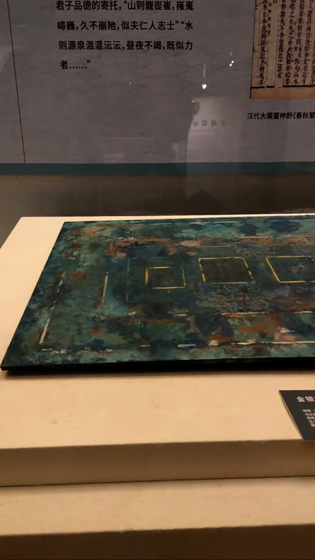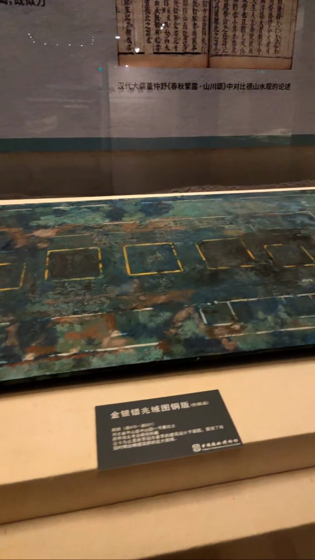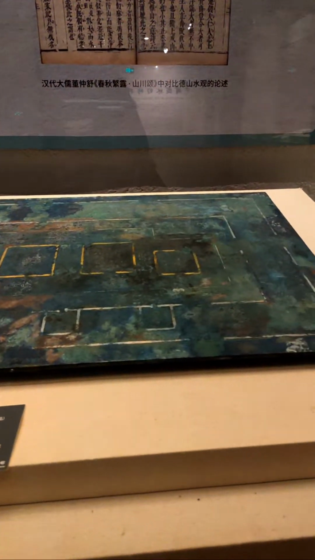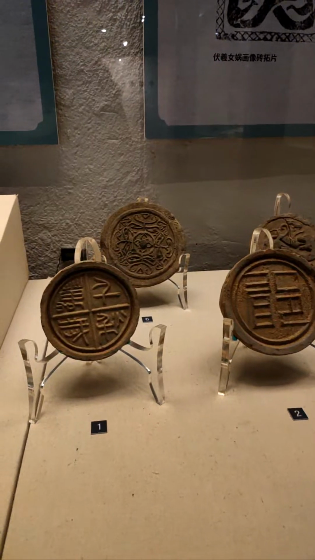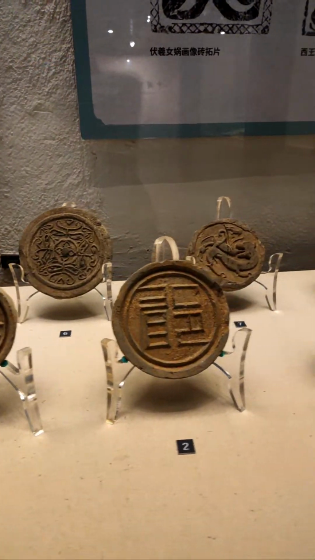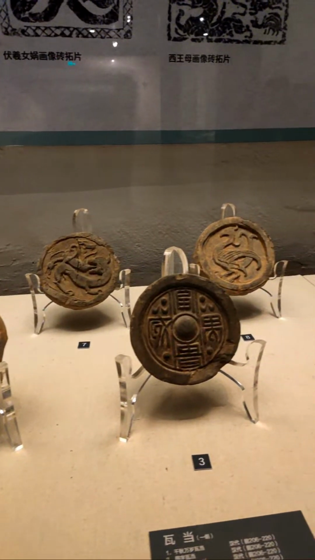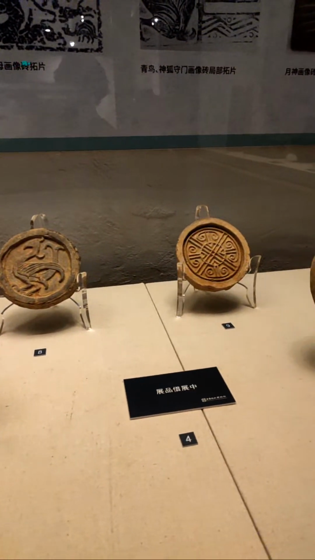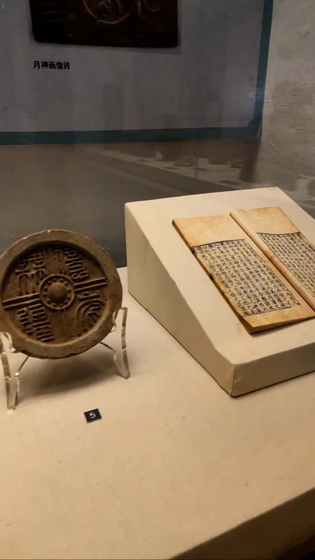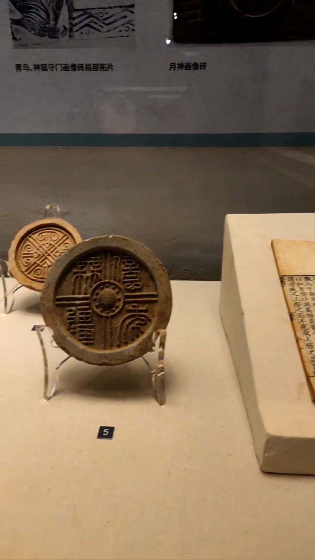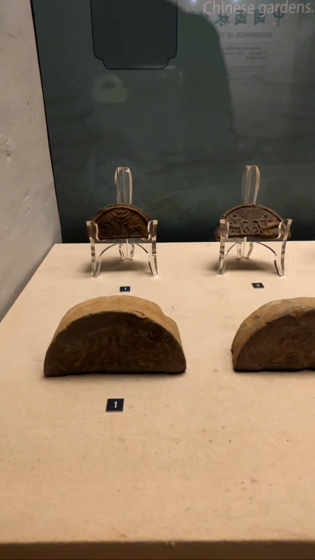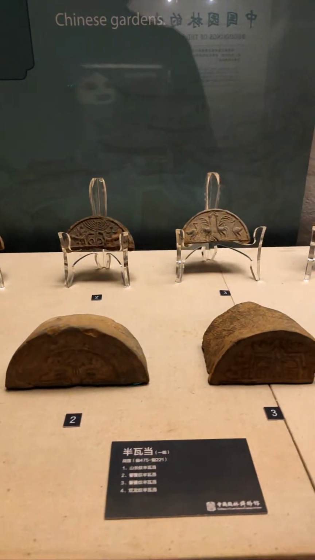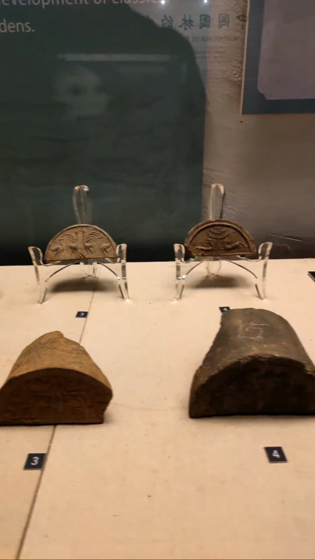This replica is the first floor plan of a tomb in ancient China. Here are the characters on the tile on the roof made of clay. So those were used for the earliest gardens about 221 BC.